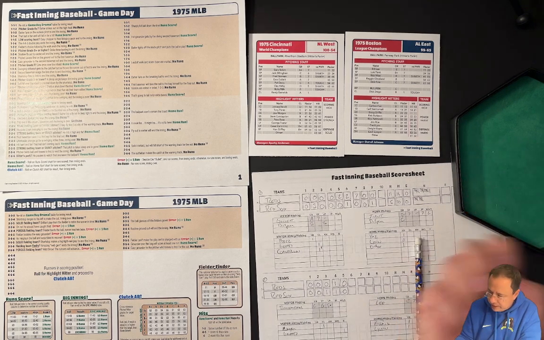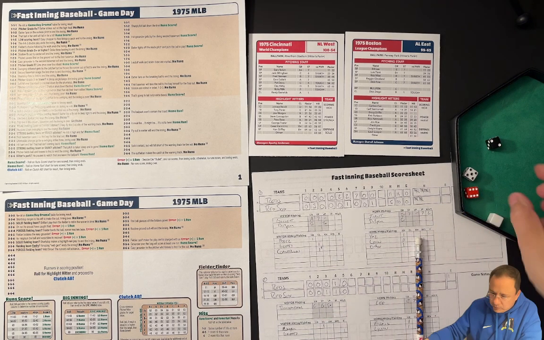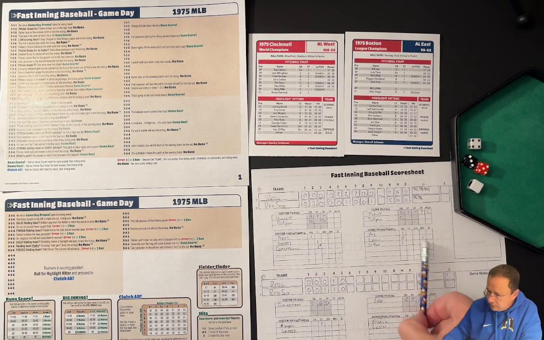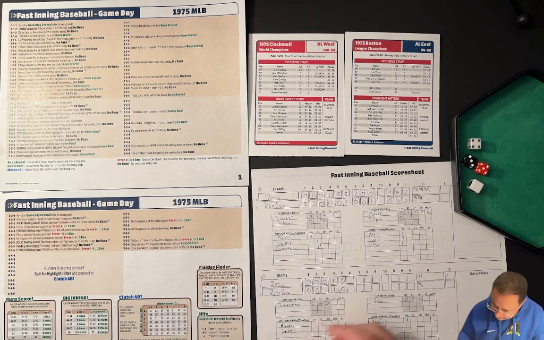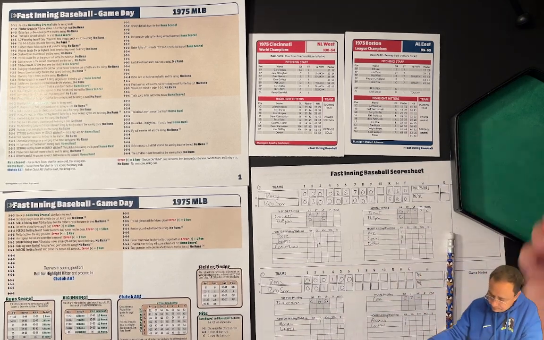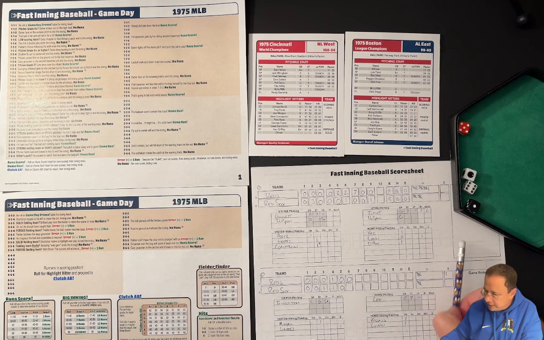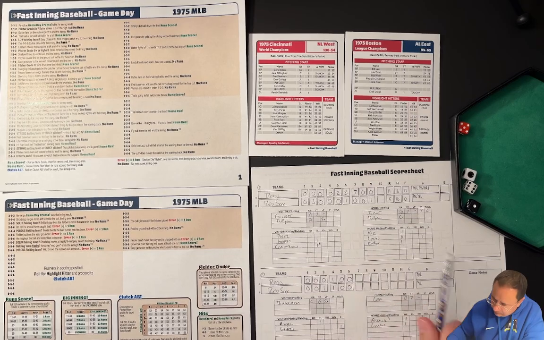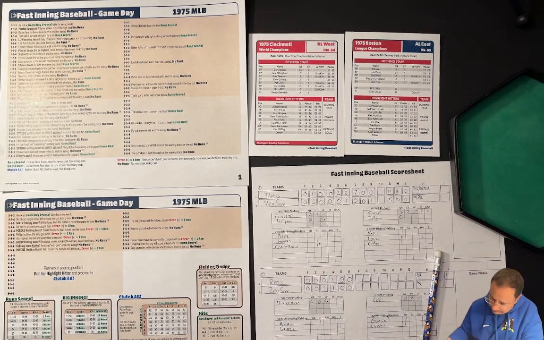4-6-6, clutch at bat for 25. That is Tony Perez, who rolls a 34. That's not going to be enough, so that's going to be no runs on 1 hit. Red Sox 1-5-6. Line drive snagged by shortstop. No runs. Top 7.